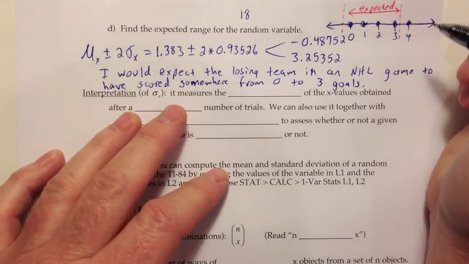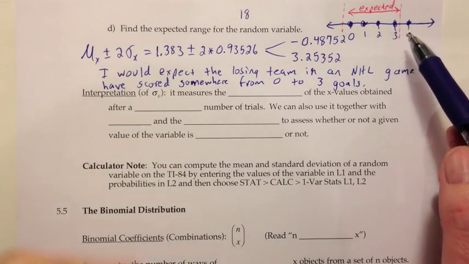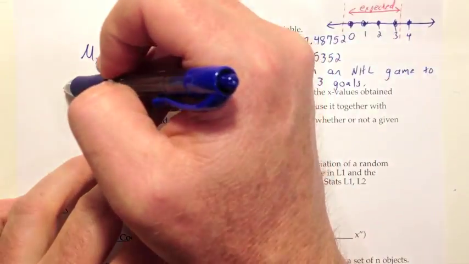And this, by the way, is another way to see that 4 goals is unusual, which was the question in Part C, because it's outside of our expected range.